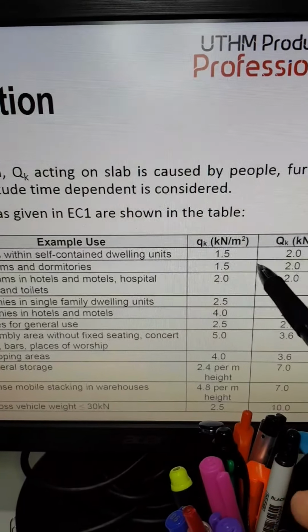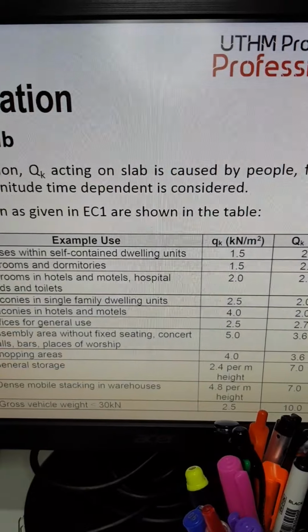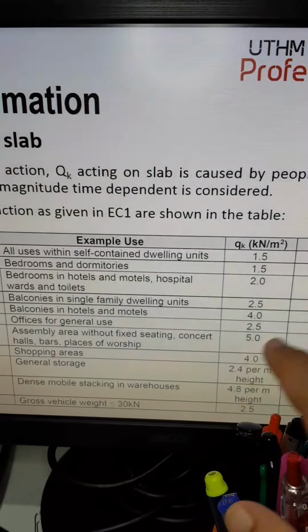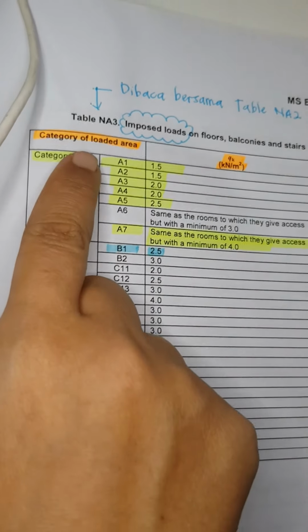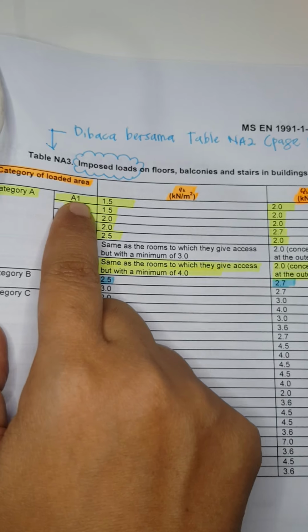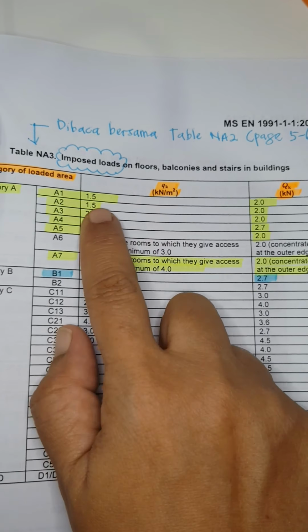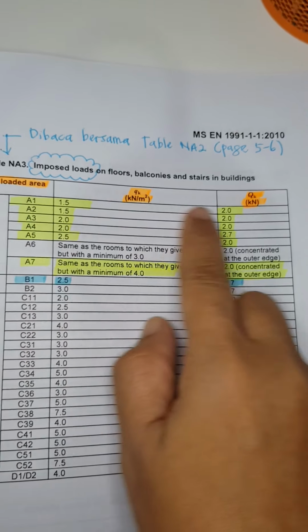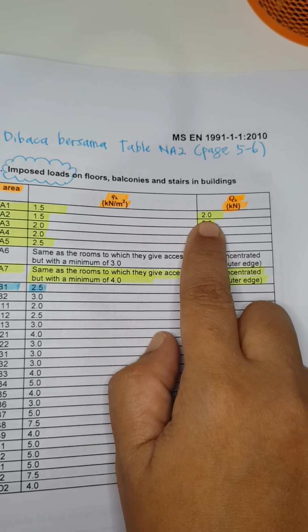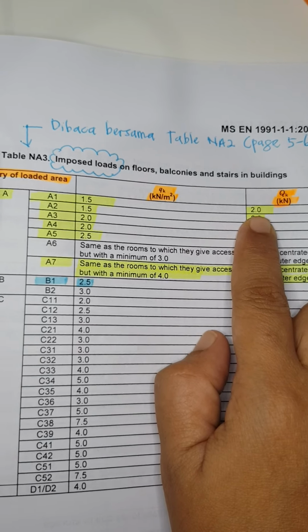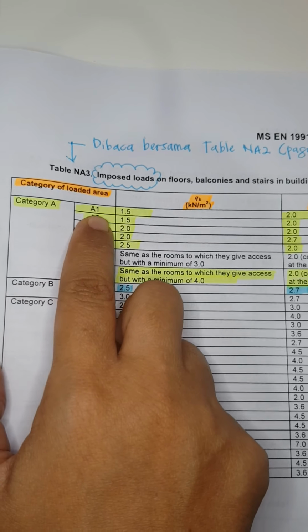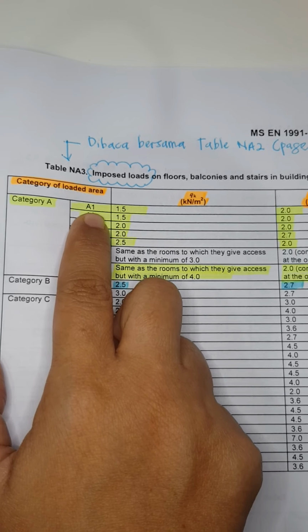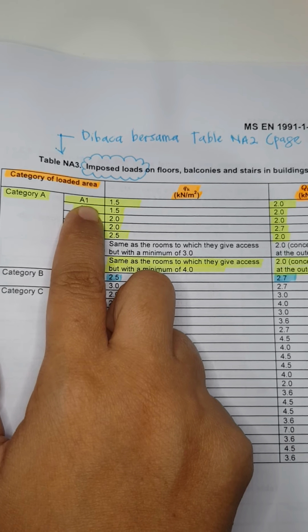So this number is from this code. Category A, A1, QK is 1.5, QK in kilonewton is 2. So how do we know the description is all users within self-contained dwelling units?